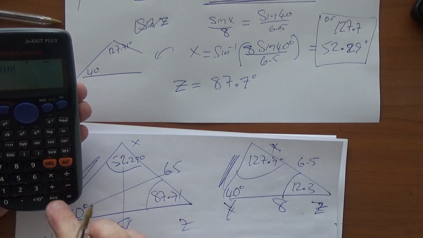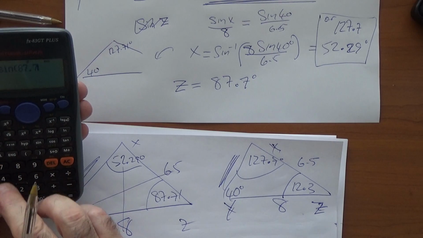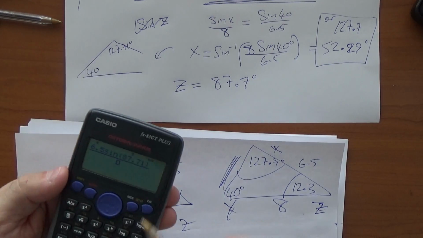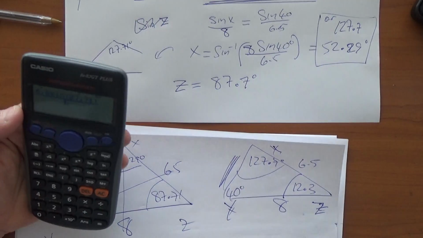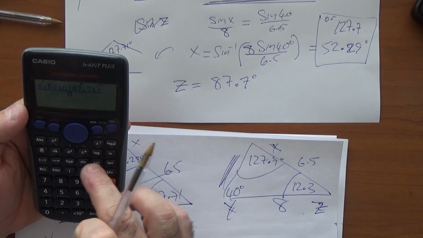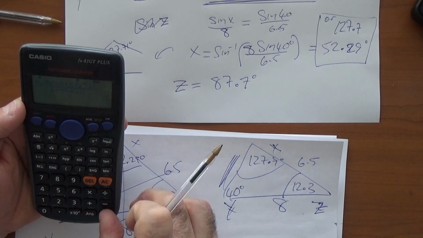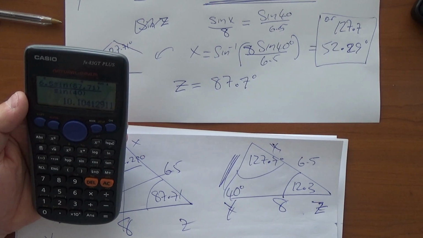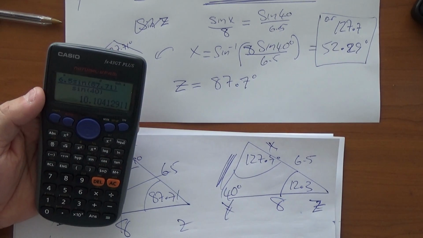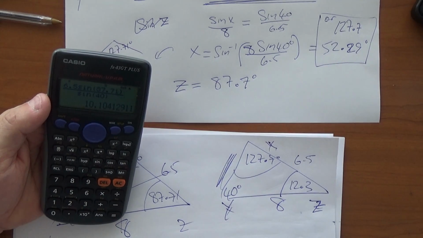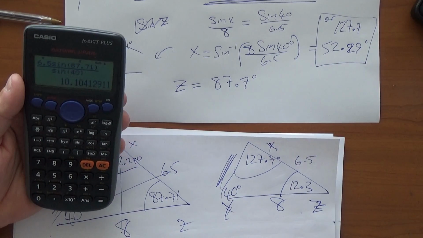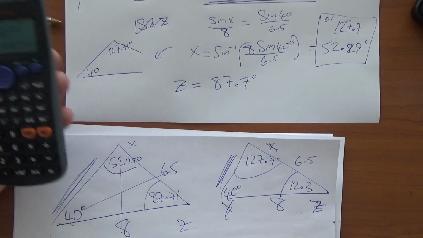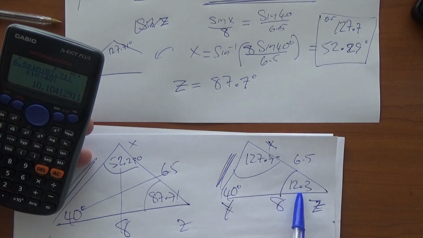6.5 sine 87.71. Close your bracket and then hit your fraction bar, and it forgives you for not having the fraction bar on earlier. Over sine 40. Okay, so you get Z is allowed to be 10.104. Probably don't want that much, correct to one decimal place. 10.1, or we would have had Z equals 12.3 here instead of 87.7.